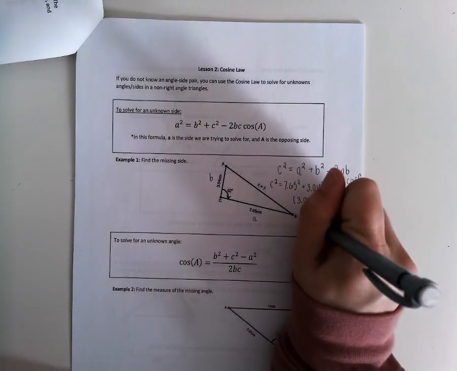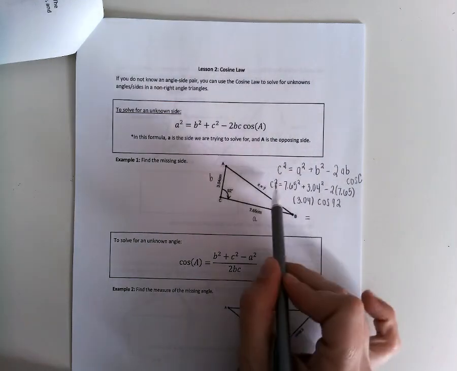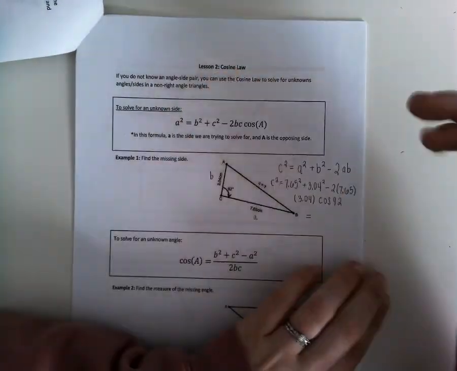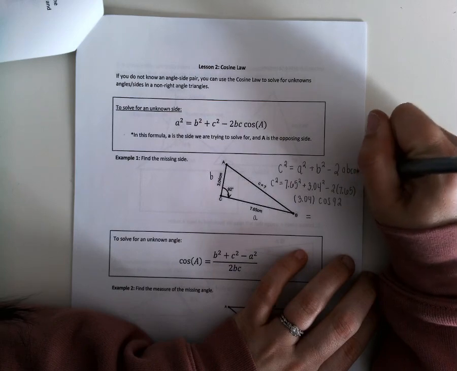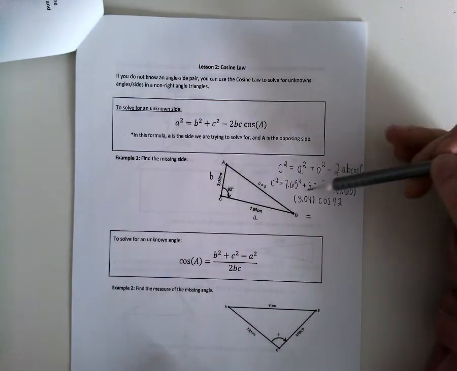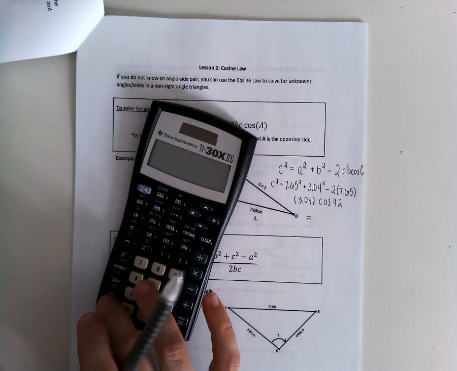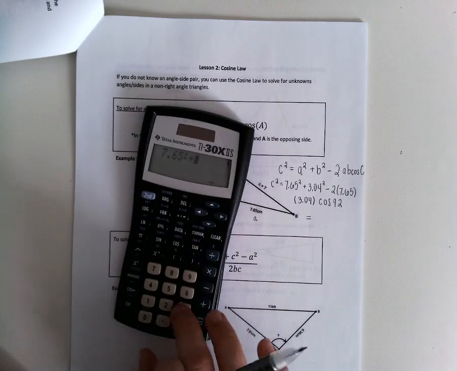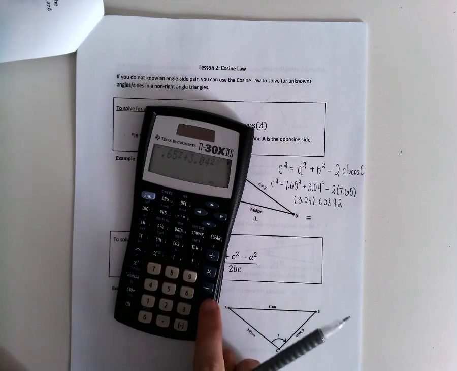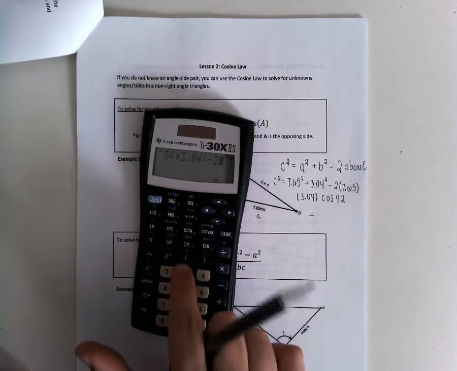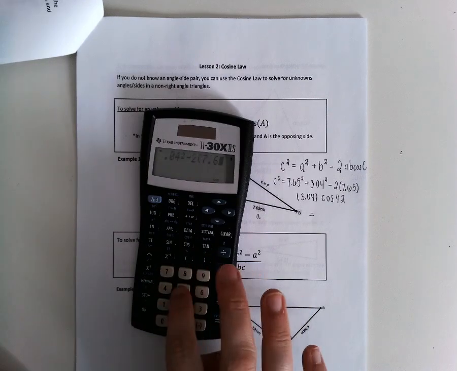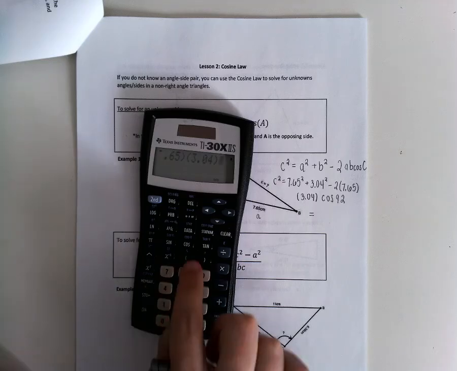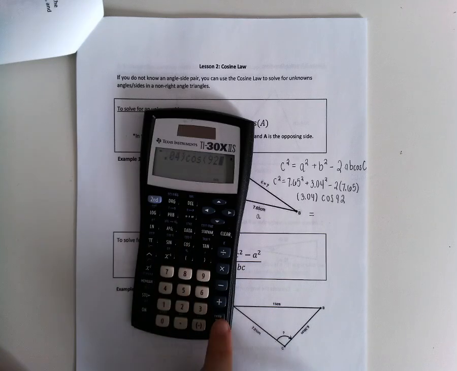When I do all of that in the calculator, we've got 7.65 squared plus 3.04 squared minus 2 times 7.65 times 3.04 times cosine of 92.